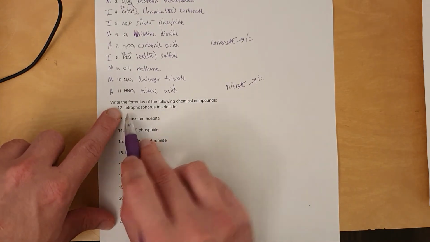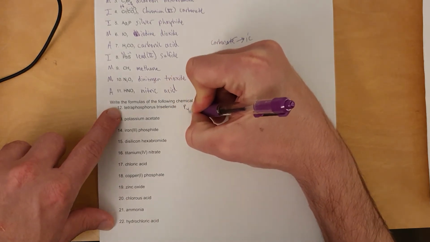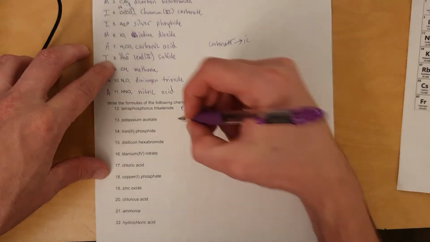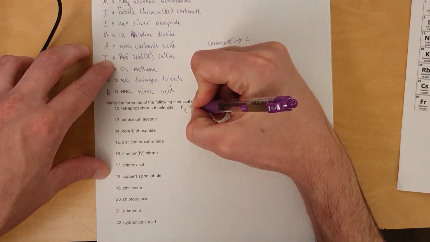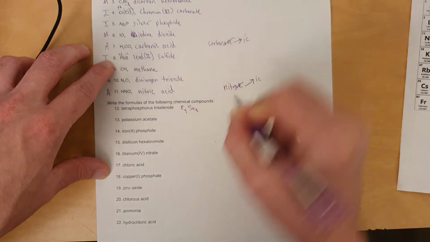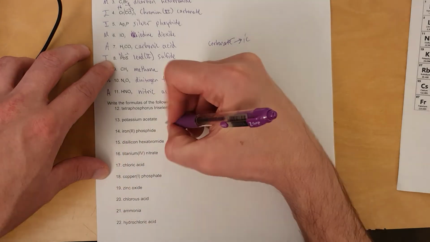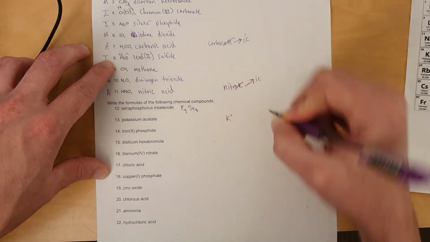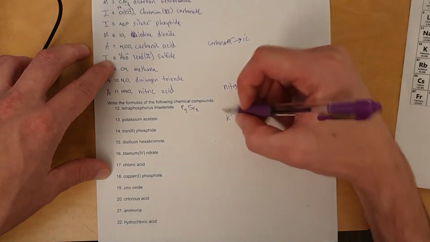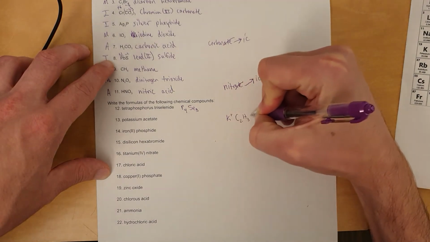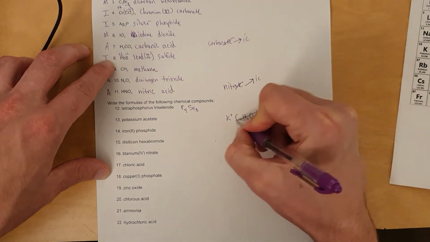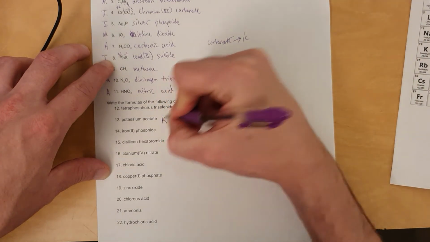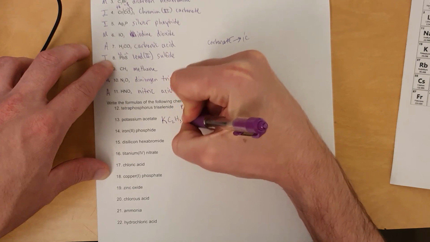Tetraphosphorus triselenide. Tetra means 4, so P4. Selenide refers to selenium, which is this one right here. So P4Se3. Potassium acetate. So let's see, potassium is a plus. Acetate is C2H3O2 minus. 1 potassium, 1 acetate. So K C2H3O2.